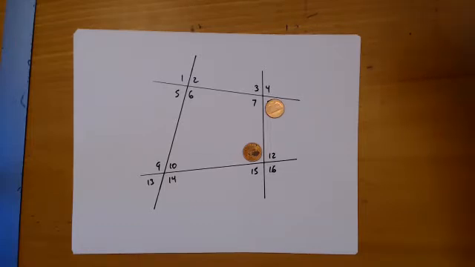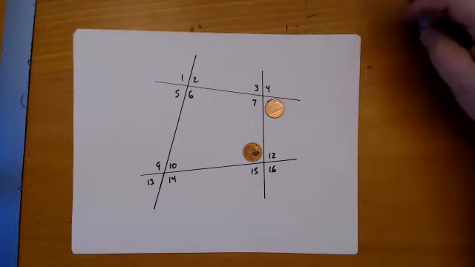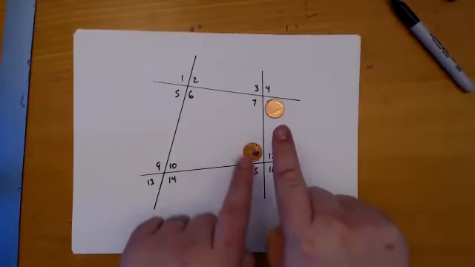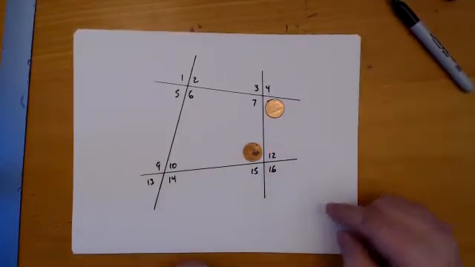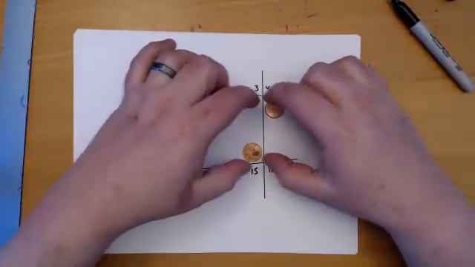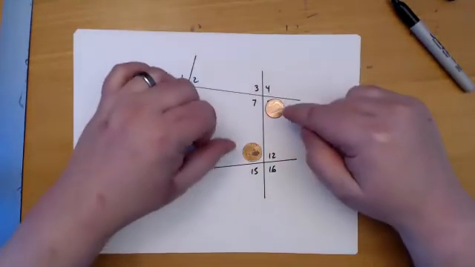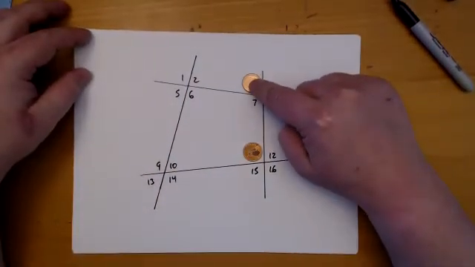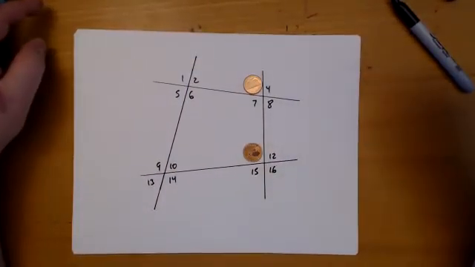Okay. So these are alternating because they're like left and right, so that's good. And they are on the inside of the lines, you see? So these are alternate interior angles. How about those?